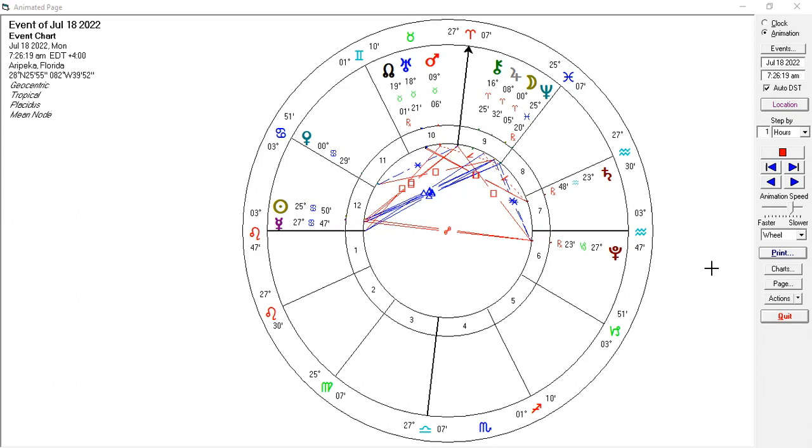And as you notice, it's ahead of the Sun. It's at 27 degrees Cancer, and then the Sun is behind it at 25. So in 2 days, the Sun will catch up with Mercury and then also oppose Pluto.